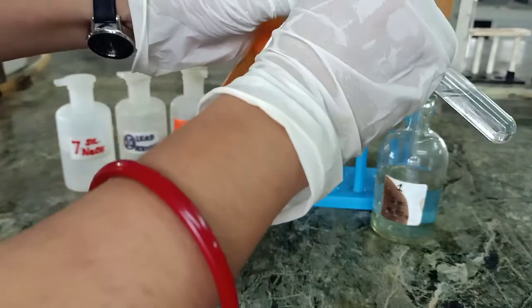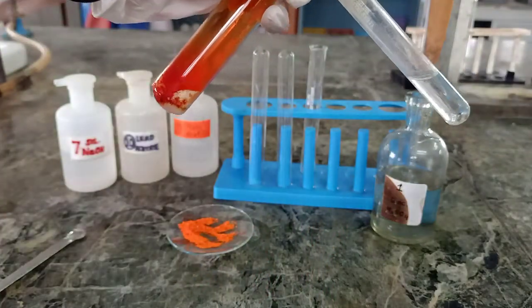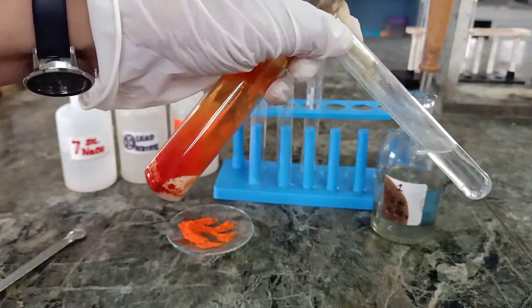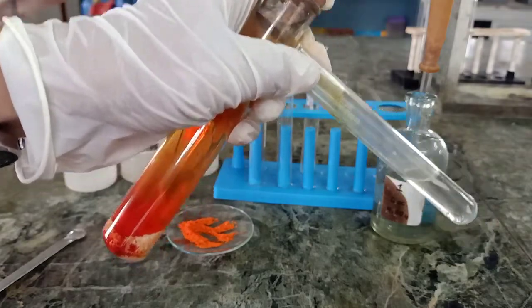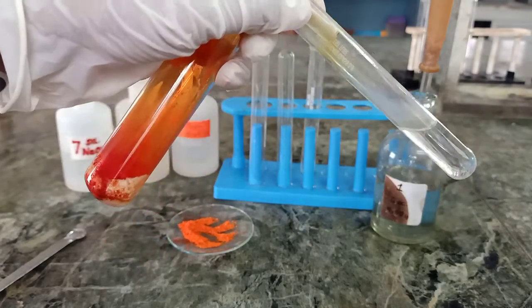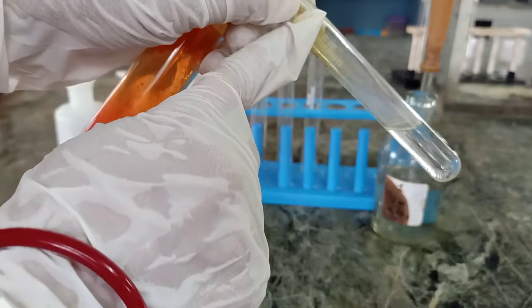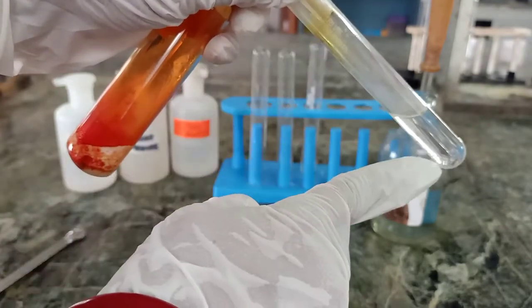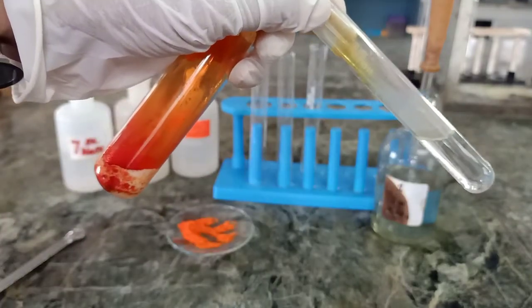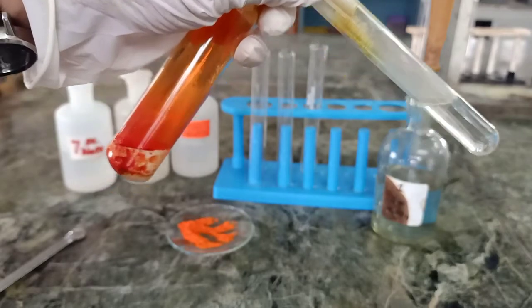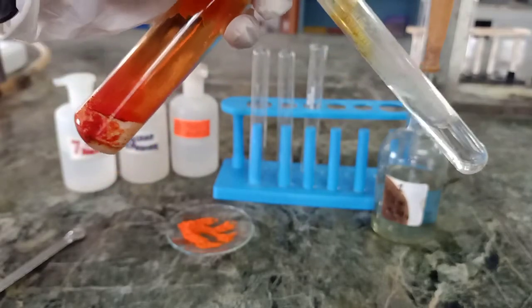I will pass these vapors through dilute NaOH. So you can see the brown fumes arising and they are passing through this test tube. They will go in this NaOH. The brown fumes are of chromyl chloride.